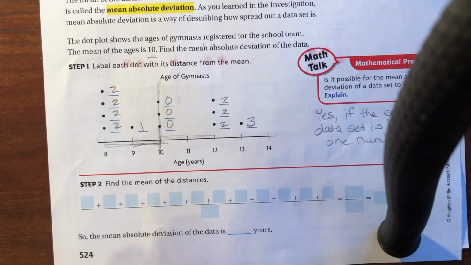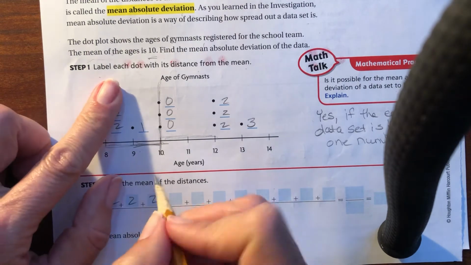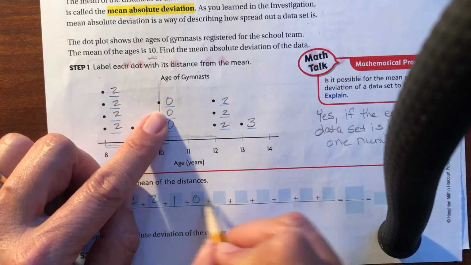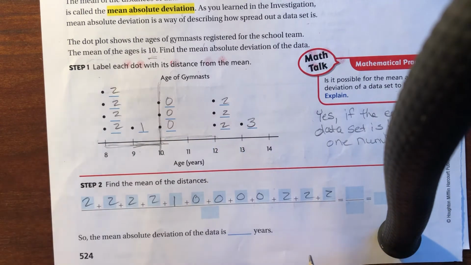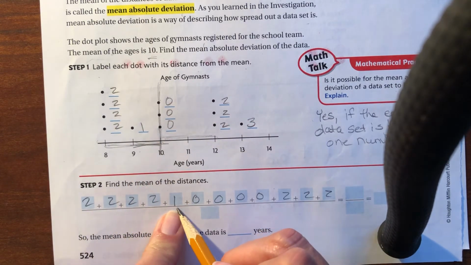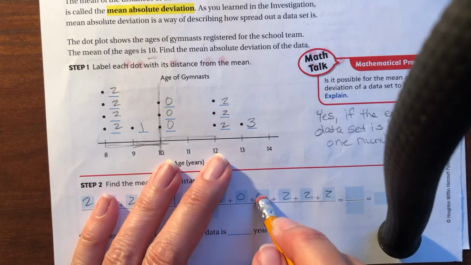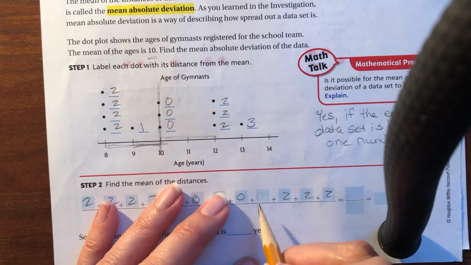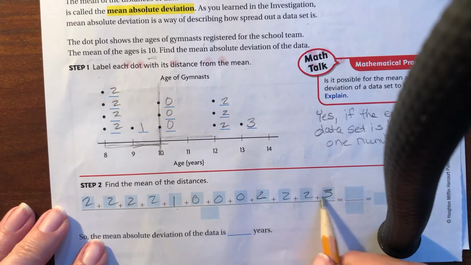All right, so let's get back to what we were doing before here. So we need to take all these 2's and put them on there. A 1, a whole bunch of 0's, some more 2's. Whoops, I did something wrong. 1, 2, 3, 4. 1, 2, 3, 4. 1. Oh, I did too many 0's. Okay, that should be a 2. And that should be a 3. Sorry about that.